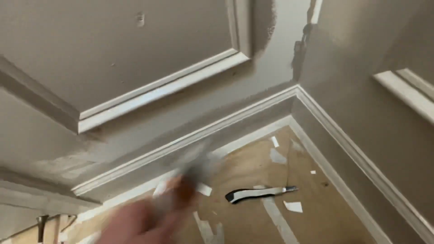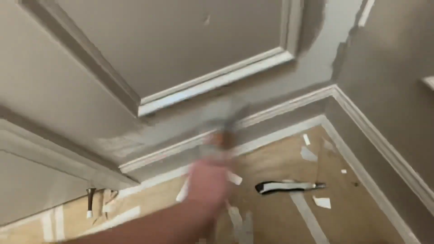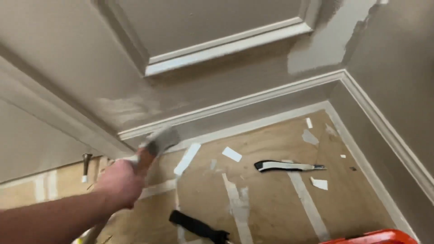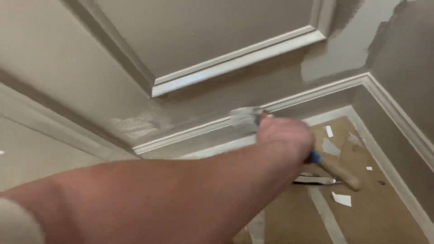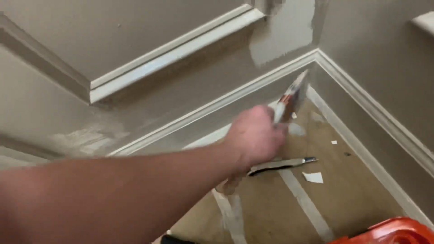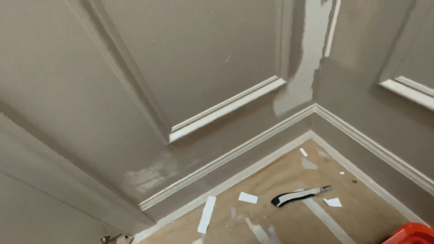Back and forth, back and forth. Now, finish stroke. This is called a finish stroke. This is the application stroke. This is the finish stroke. Nice and gentle. From one end right toward the center. Just finish it off. You're not going to get drips there. If you do, they're going to be minimum.